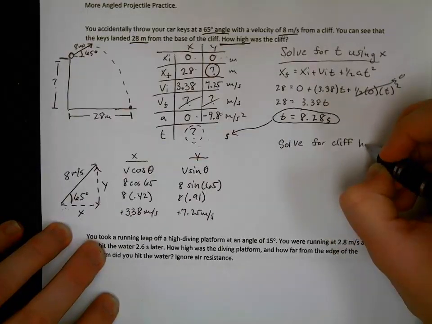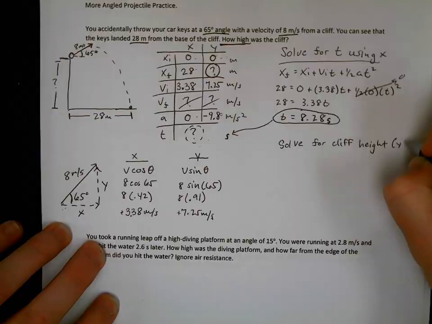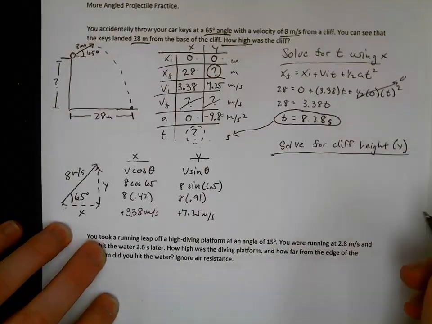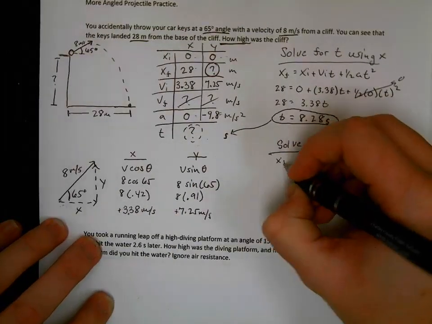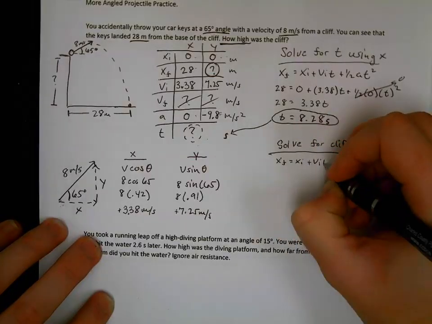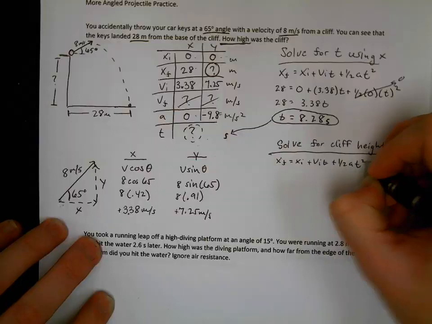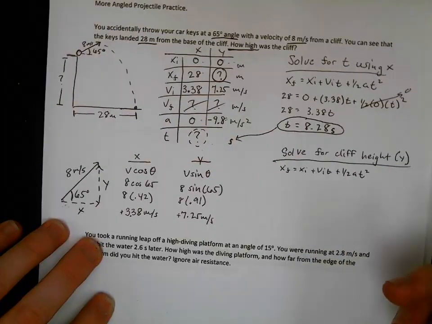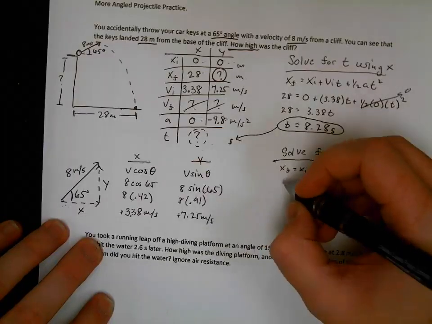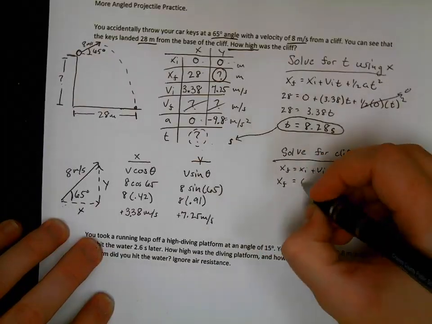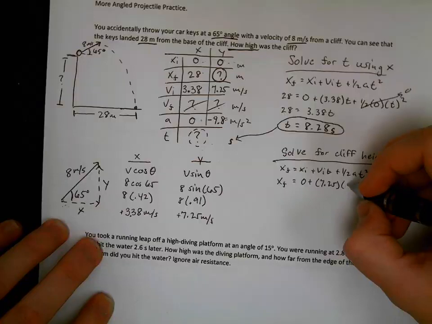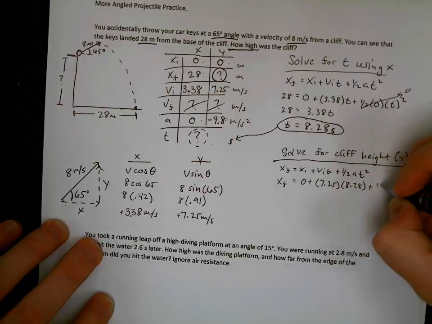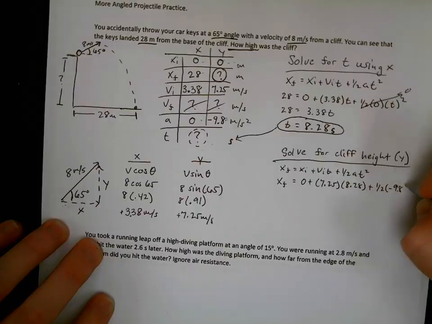using the y direction. I'm going to use the y direction there. All right, so again, we're missing final velocity, so same equation. xf equals xi plus vit plus 1/2 at squared. Plug some stuff in here. xf we don't know, that's what we're looking for. 0 plus 7.25 times 8.28 plus 1/2 times negative 9.8 times 8.28 squared.